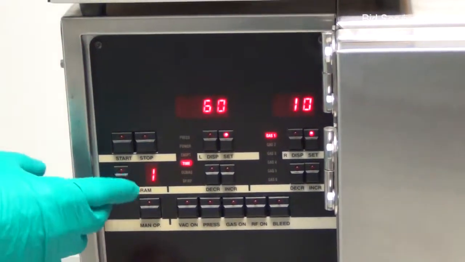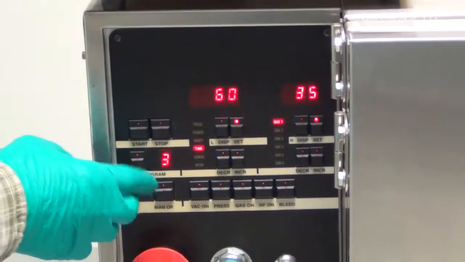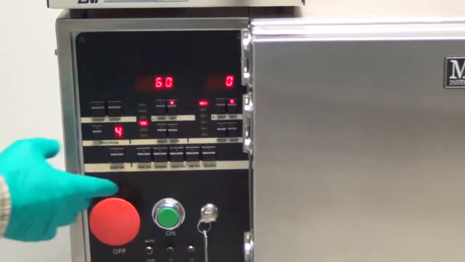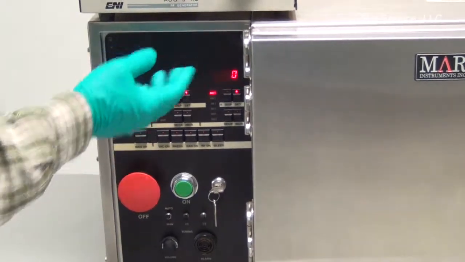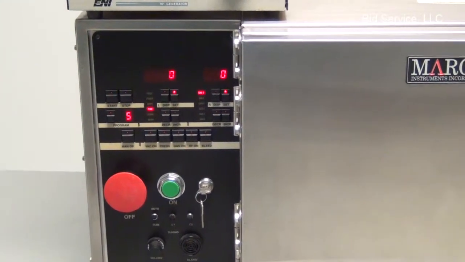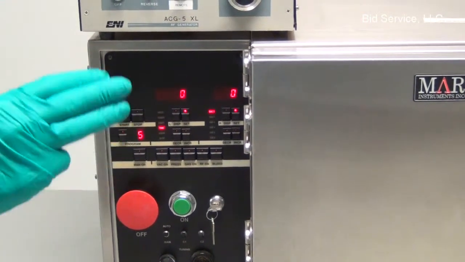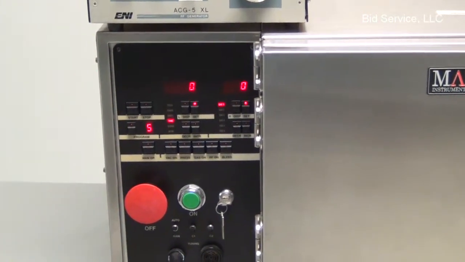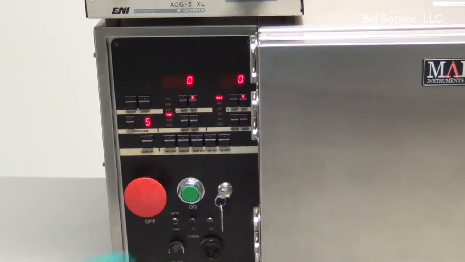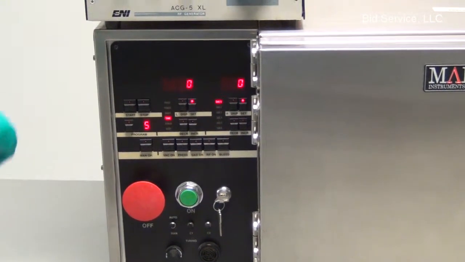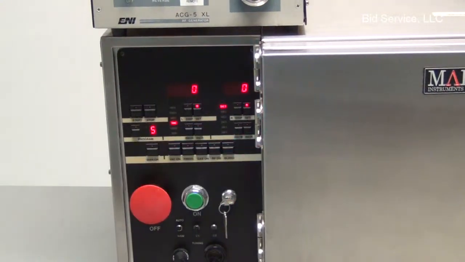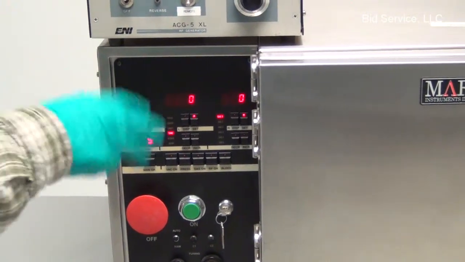Program 1 has a 60-second time in it. Program 2, 60, 3, 60, 4, 60 seconds, and then 5 it would be 0. So what will happen is as program 1 finishes, it's going to look at program 2, and if there's time set in program 2, it will then shift to program 2 and run that program immediately following program 1. And the same with 3 and 4.